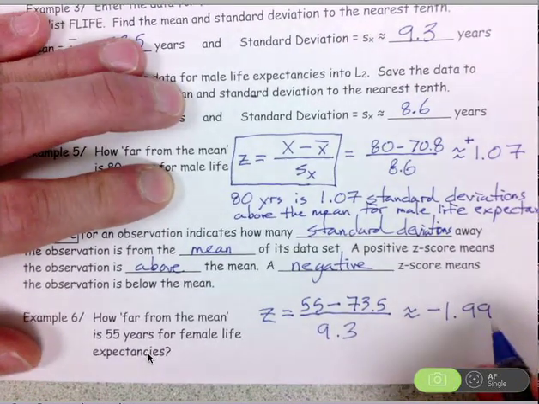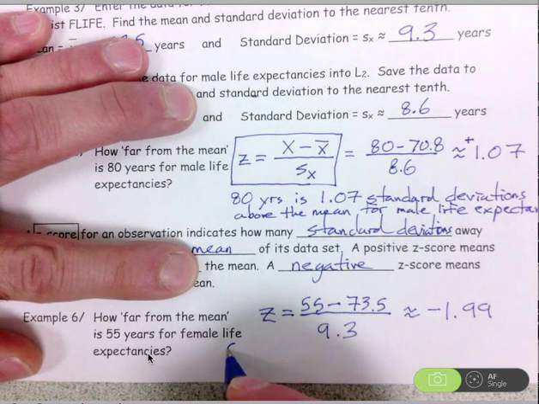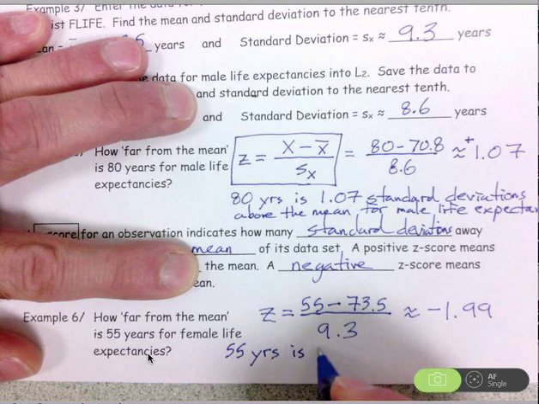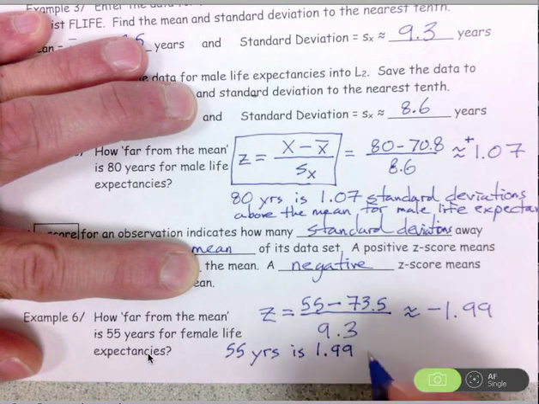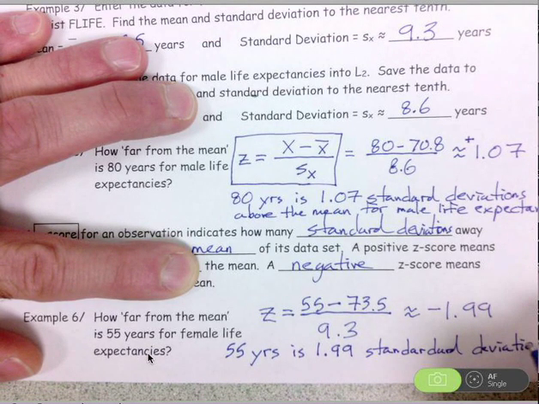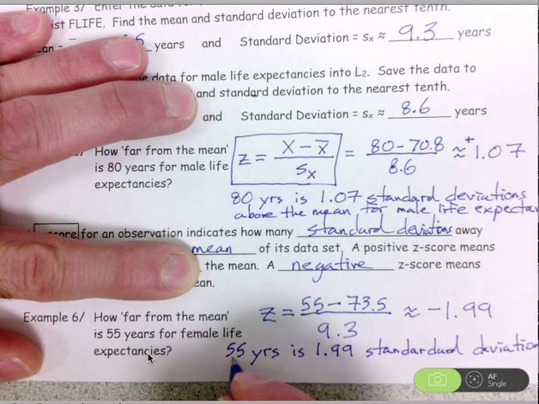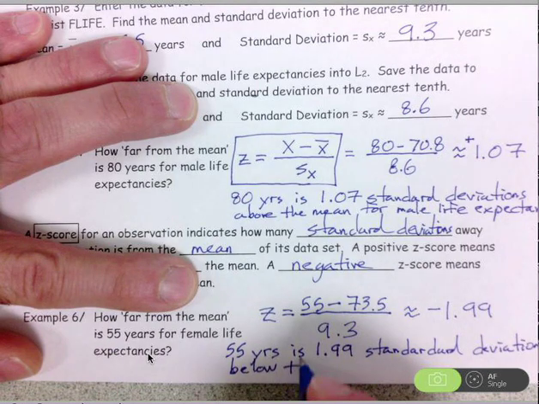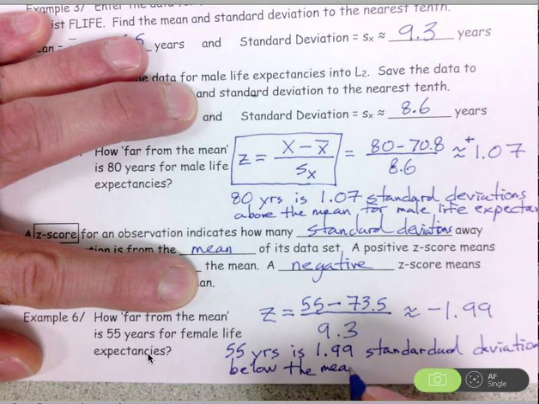So to interpret this, what this says is 55 years is 1.99 standard deviations below. It's negative, so it is below the mean for female life expectancies.